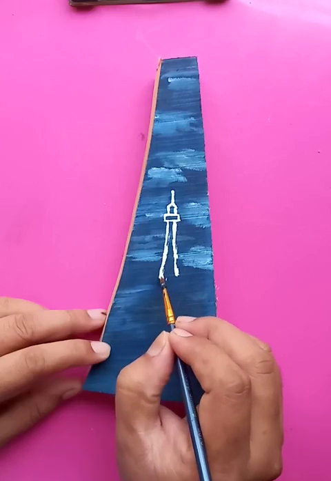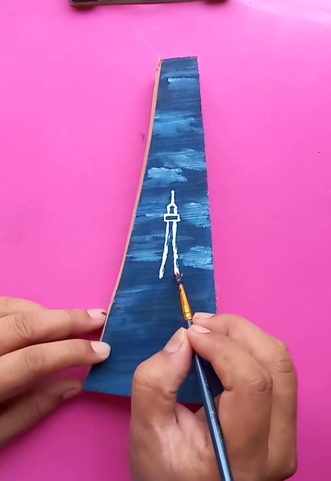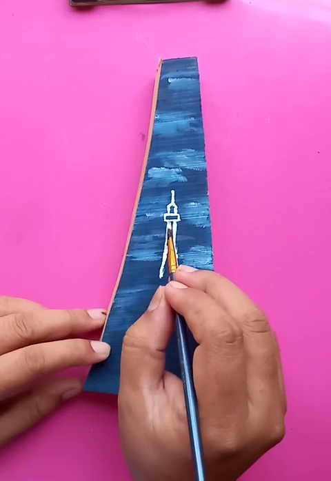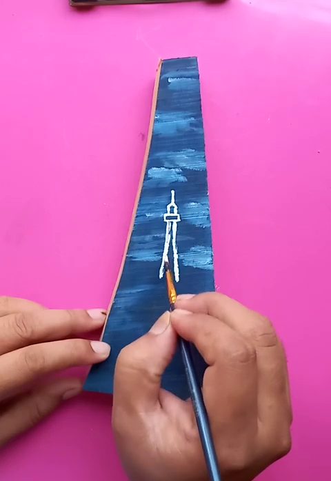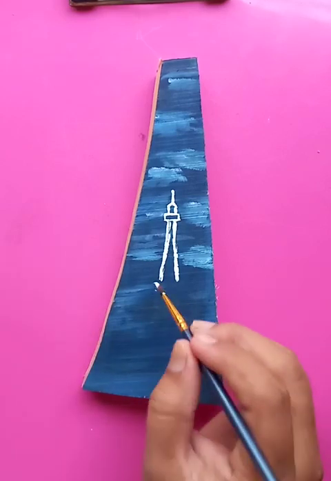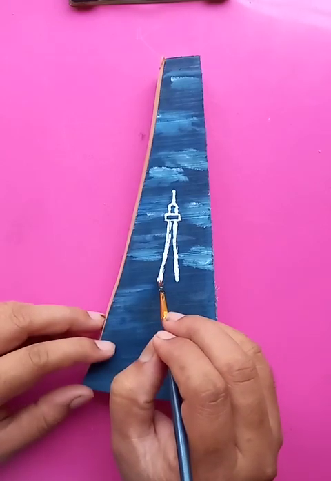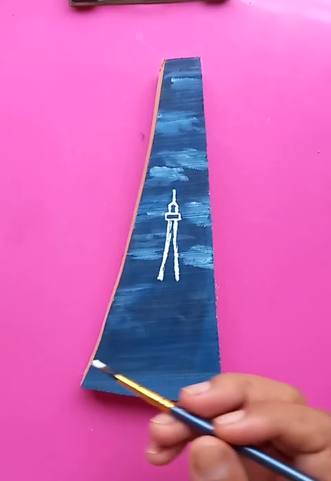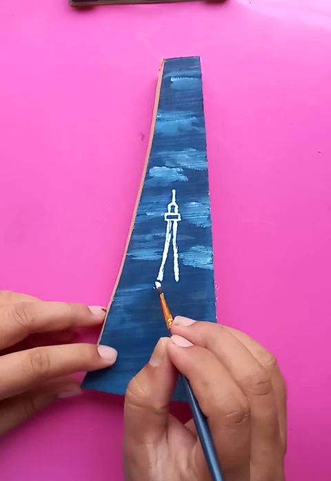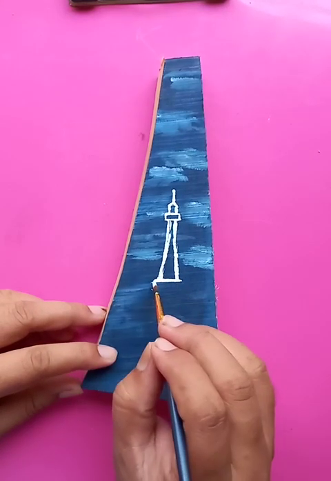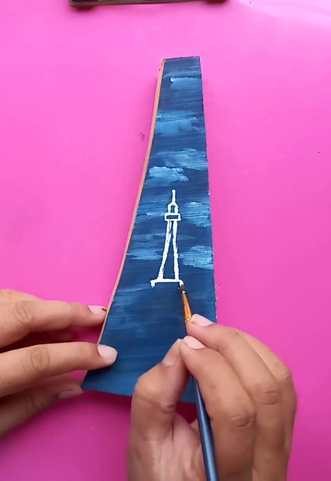So I can see the taller parts on the top. Now I'm going to paint another intersections here, which is horizontal. Then drawing like this.